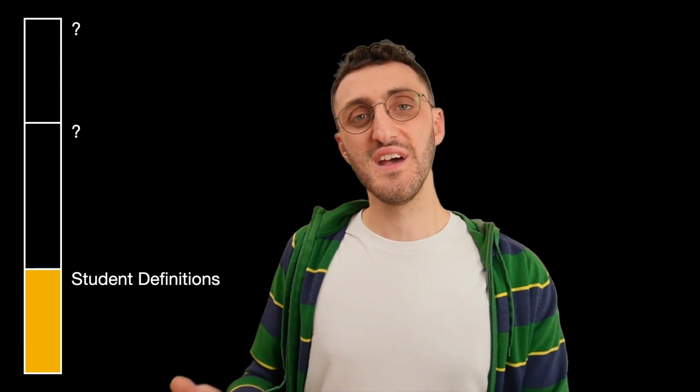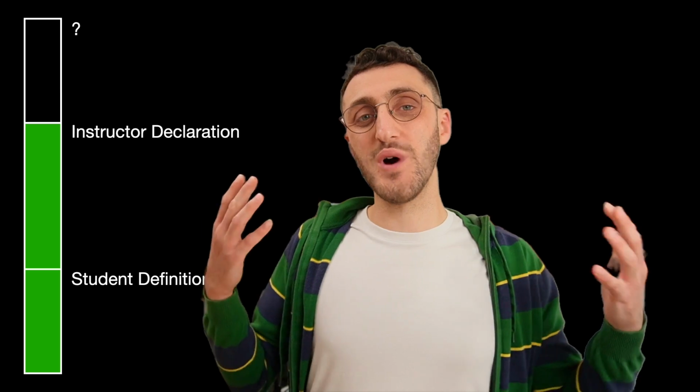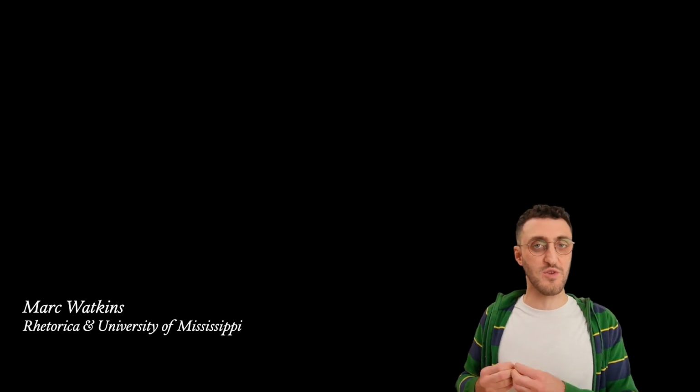The second layer up from super clear student definitions is an instructor declaration, where basically you as an instructor are giving the students the ability to check you on your own usage of AI. And for this, you as the instructor need to explain where you will and where you will not use AI, not just where the students will or will not. My favorite quote from this comes from Mark Watkins, the author of the Excellence Substack newsletter Rhetorica.